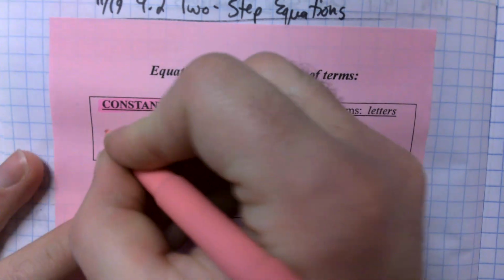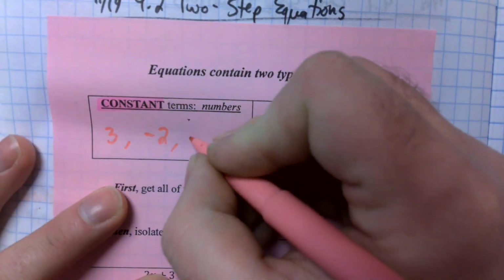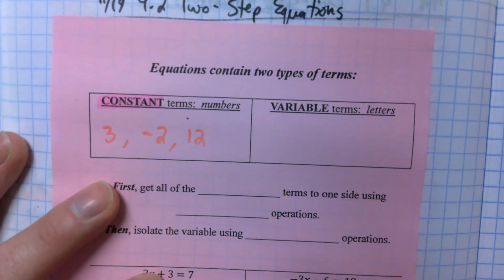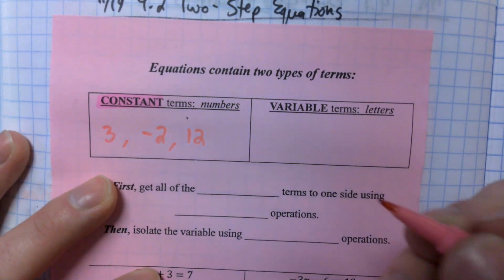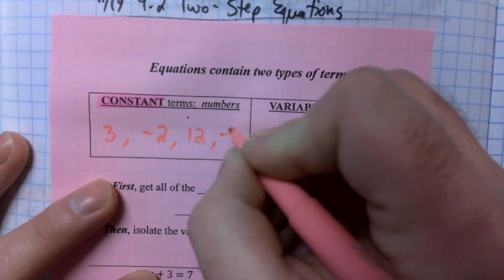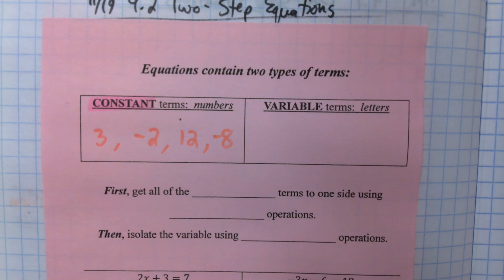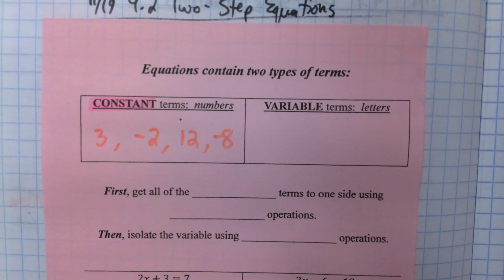So if I have 3 or -2 or 12 or -8, they're just numbers by themselves. 6 and 7 would also be constants.